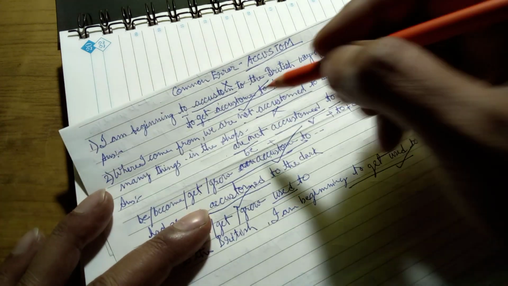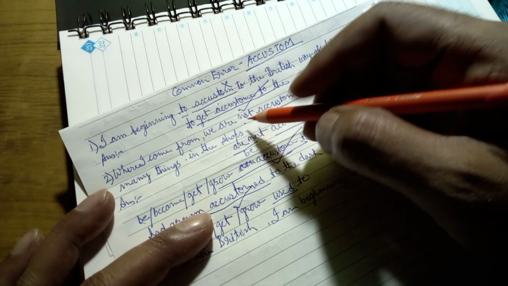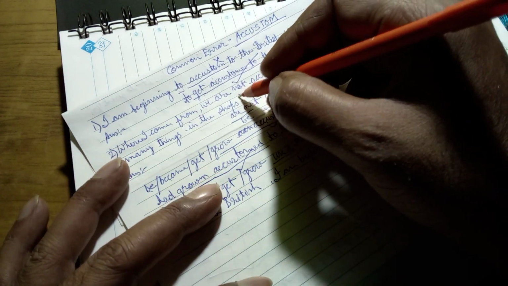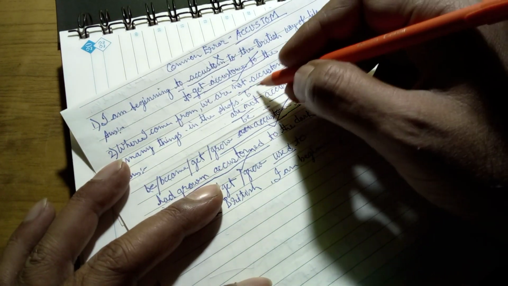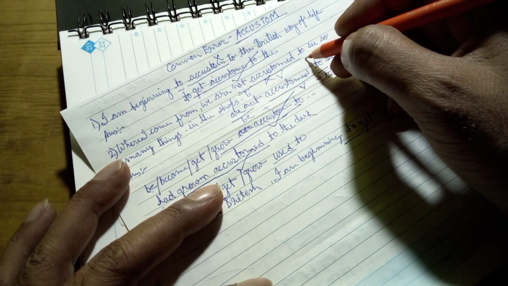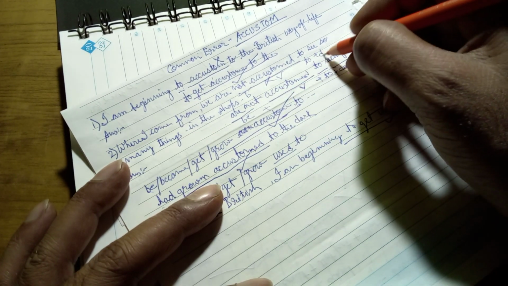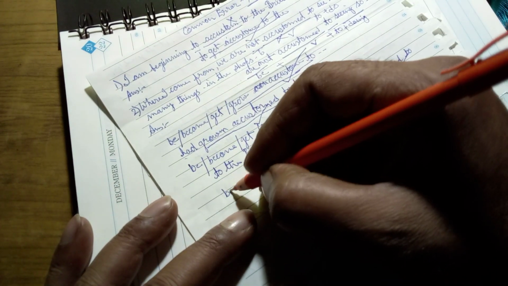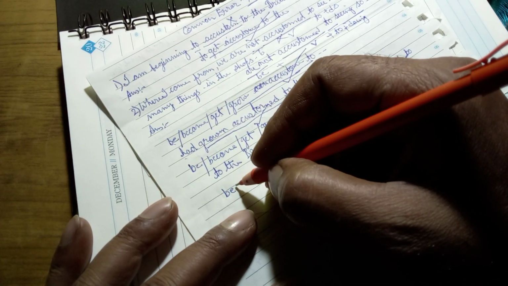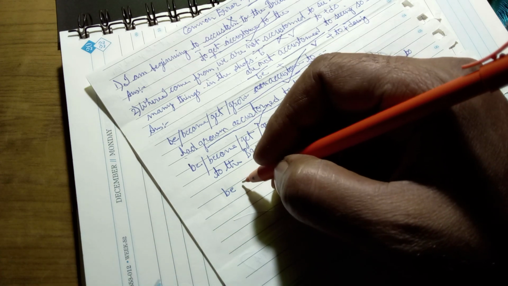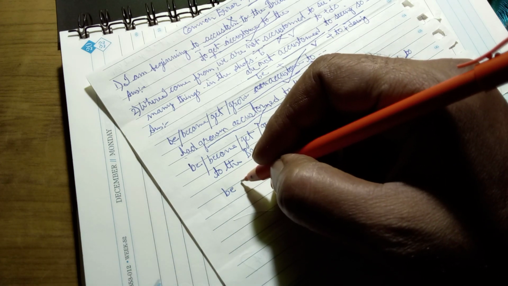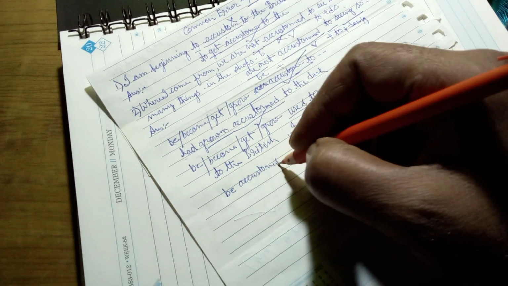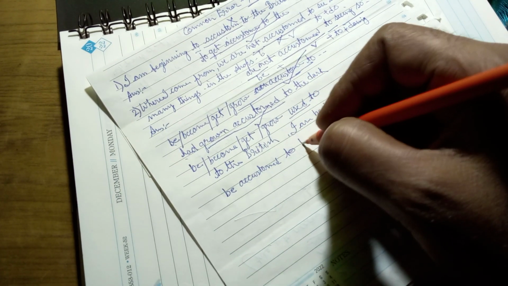You can see that here is a be verb, then accustomed, then to plus doing. Don't use be verb accustomed to do.